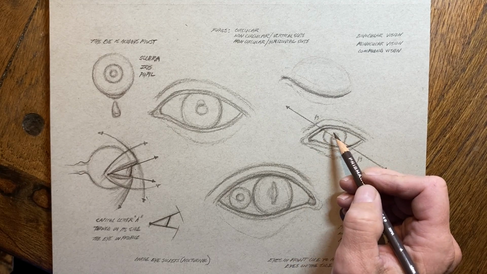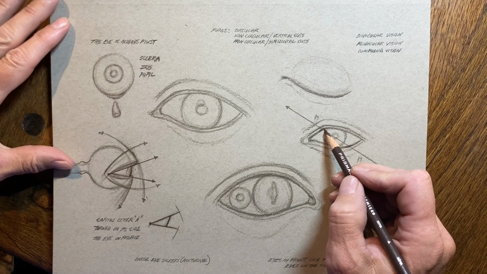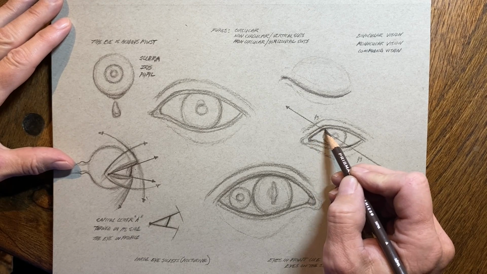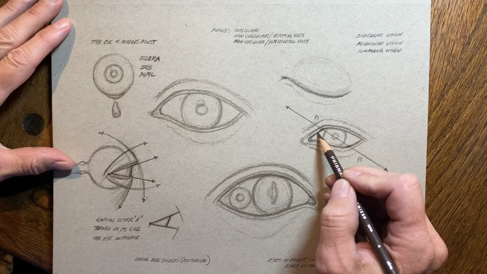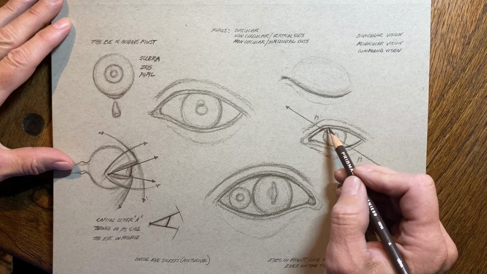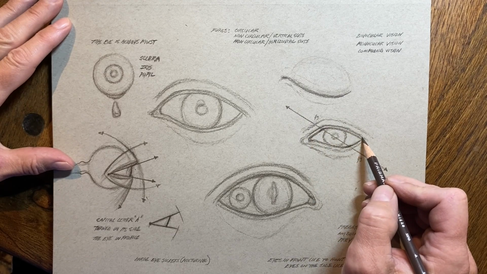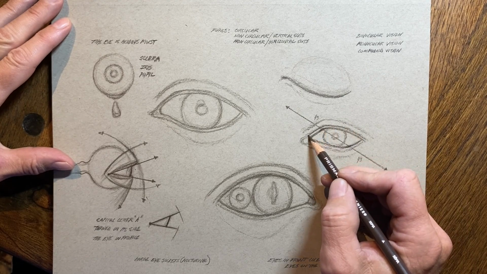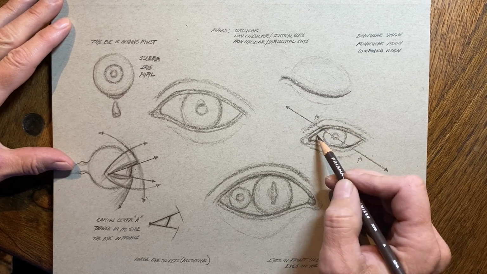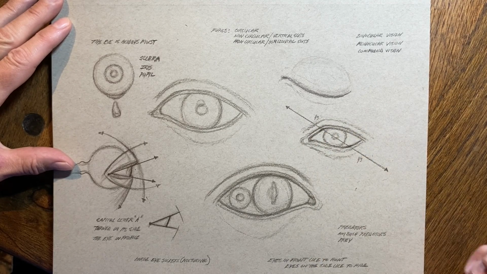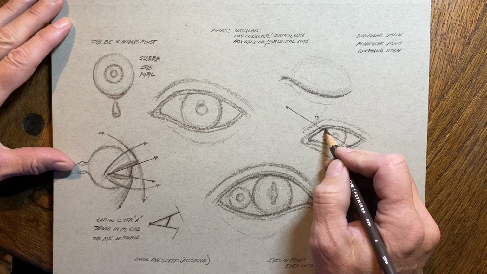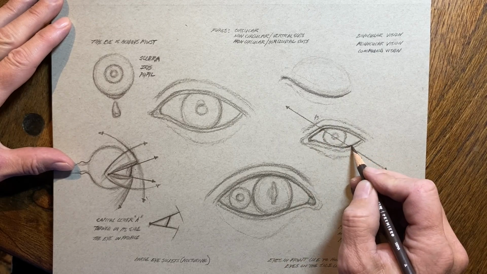When we put the eyelids over the top of this, we want to make sure that it goes over and wraps around the ball. So the eyelids, and that's the orbicularis oculi, we have to make sure that these muscles of the eyelids wrap around the ball, the sclera portion of our eyeball. So this is usually always higher on the inside, lower on the outside.